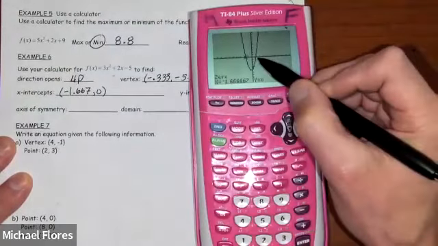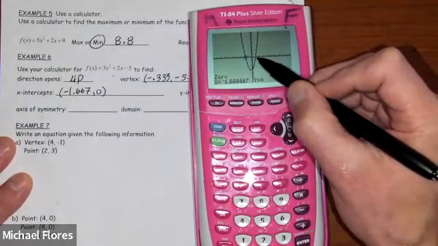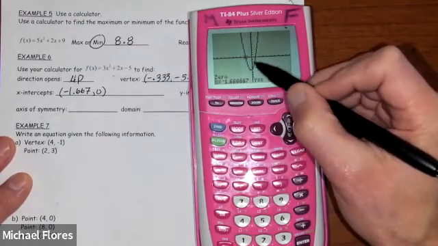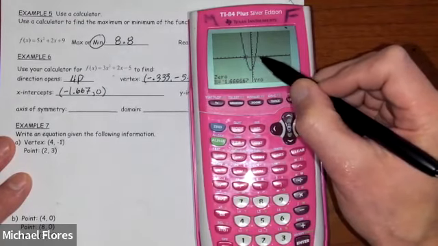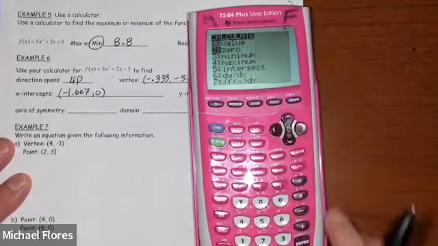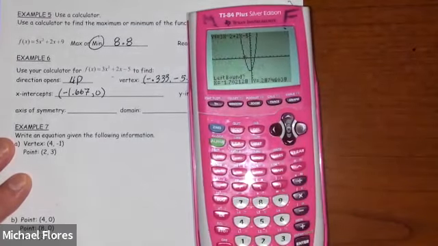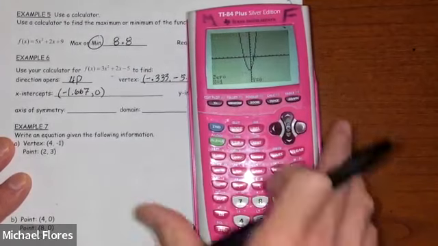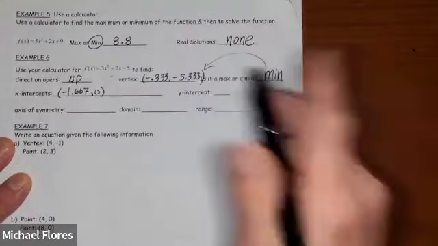We have another one here. It looks like it's going right through where x is 1. So let's use the x-intercepts immediately to the left and right of 1, which would be 0 and 2. Second, trace, zero, and now push 0, enter, 2, enter, enter. And we do. We have an x-intercept right at 1.